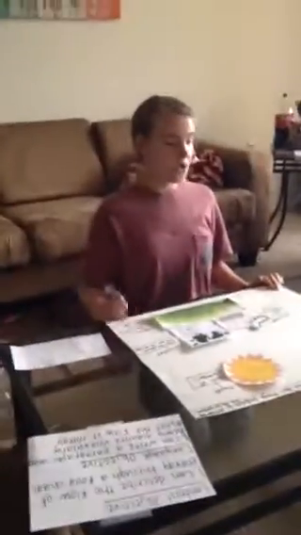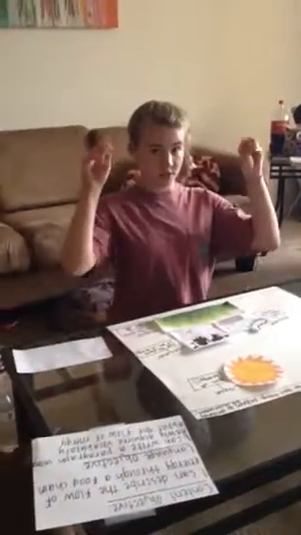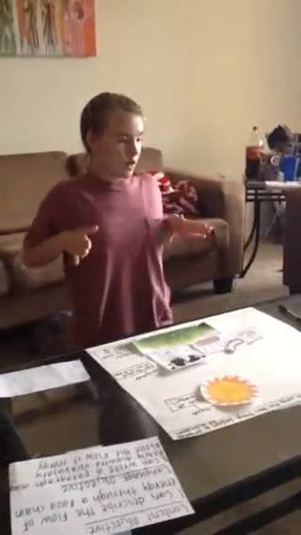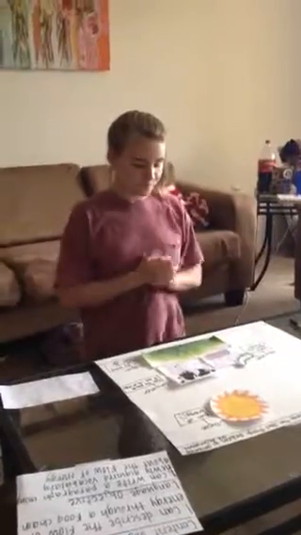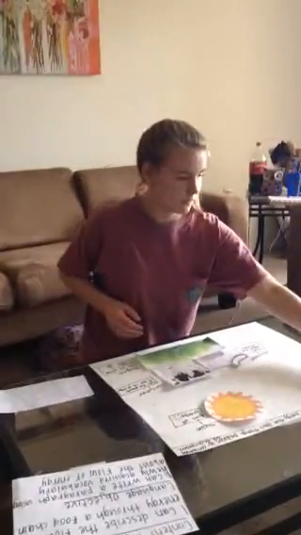So, as you can see, we drew our picture, we labeled the parts, and we told the function of the parts. And we even went back and added some fancy words. So, we have our introduction, our body, and now our last thing is our conclusion. So, notice the S on the bottom. On the bottom, this means we're going to repeat the definition, but using different words.